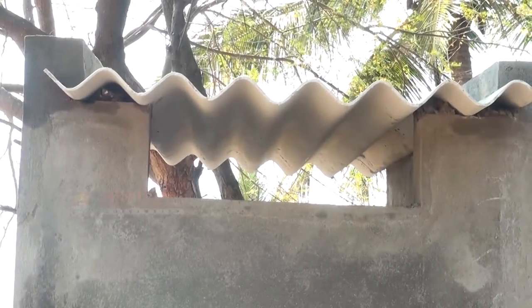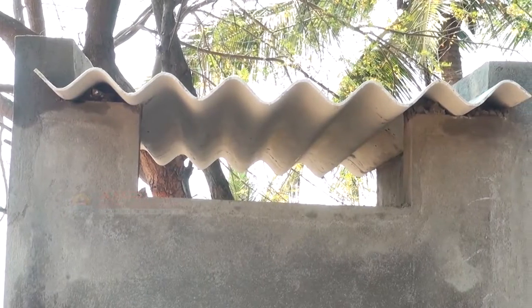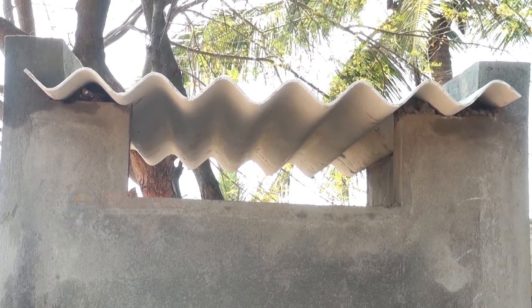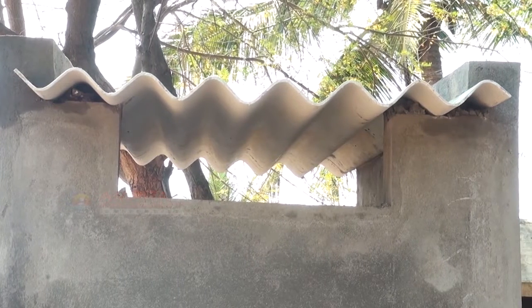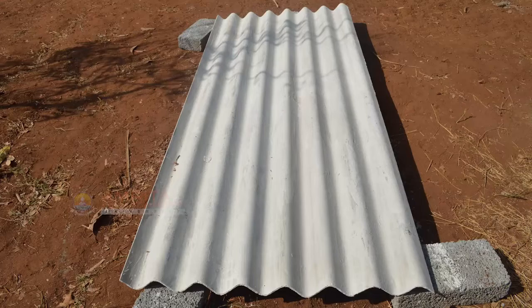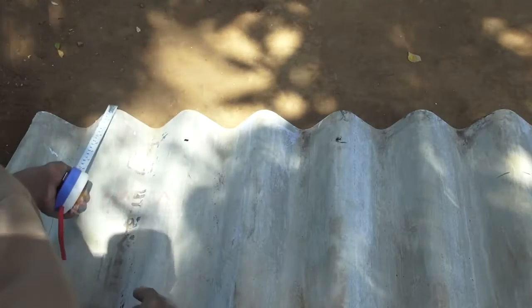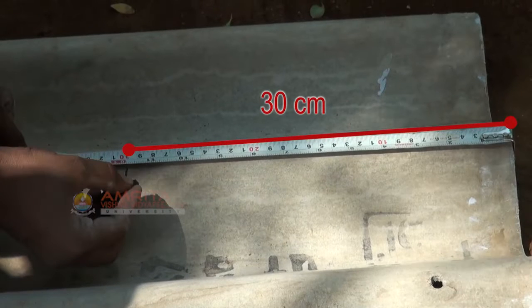We will now see the steps involved in installation of the roof. First, we will place the cement sheet on the slope. Take the non-asbestos cement sheet. Measure and mark a length of 30 centimeters from the edge at the bottom side of the sheet. This is the length the roof will extend out from the front side, and we will use this as reference while sliding the roof on top of the structure.